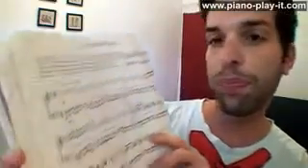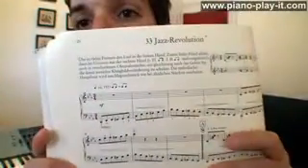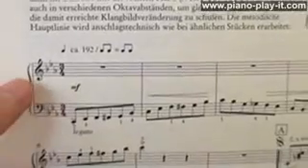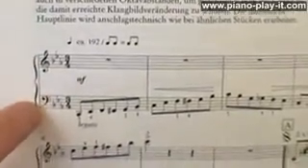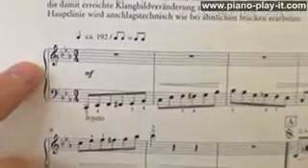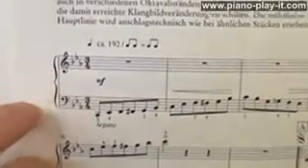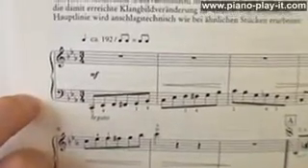Every piece, when you look at the beginning of a piano sheet, for example, I'll take this one, you can see that it starts with a key signature. There's a number of sharps or flats at the beginning of the piece, and it tells you how many flats you have to play throughout the piece. That's the key signature. Okay?